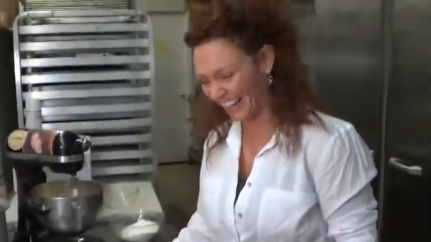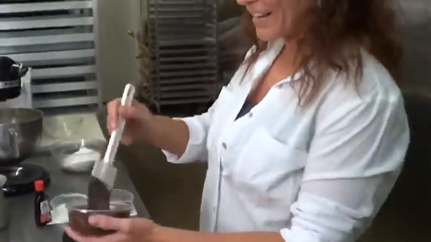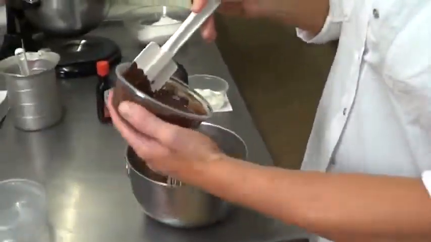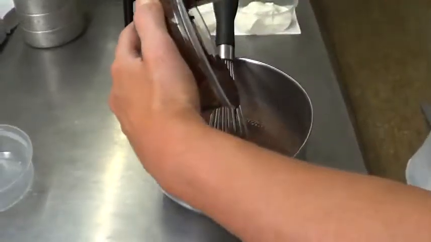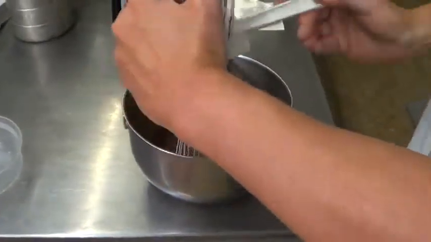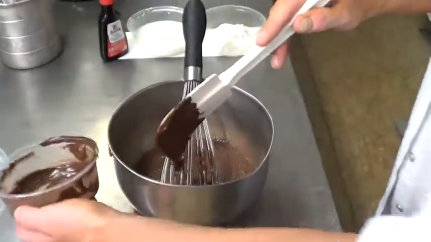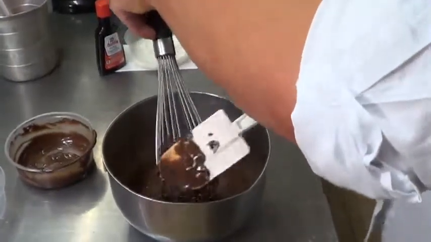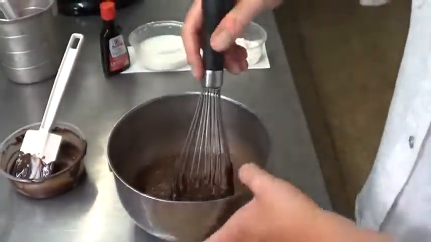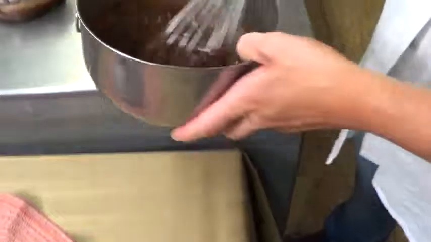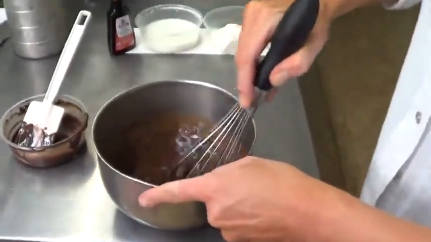Now you're going to add the melted chocolate. And this is real baking chocolate, not chocolate chips. Nothing is a secret. All the recipe ingredients are on woodlandbakeryblog.com. I'm going to whisk that together.